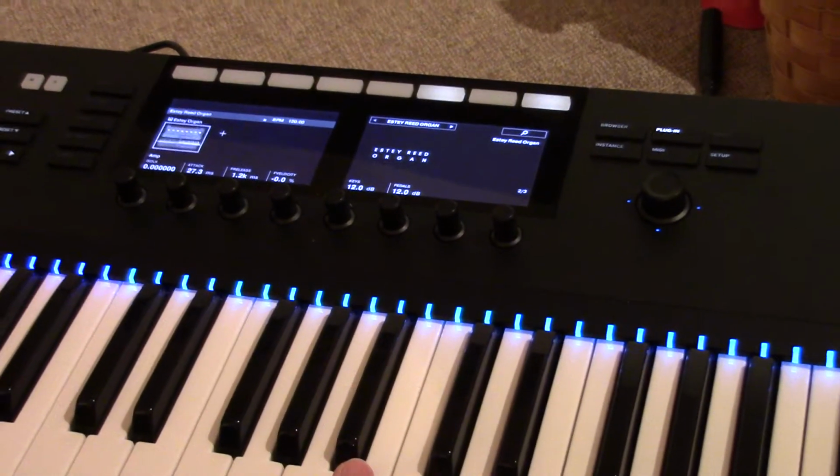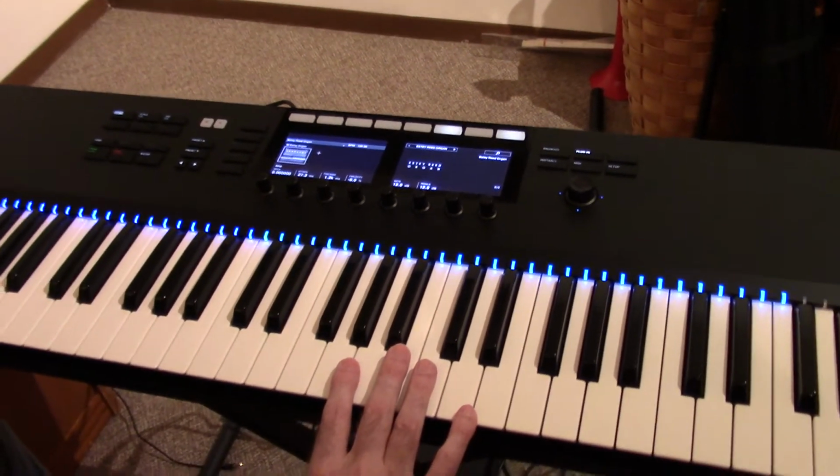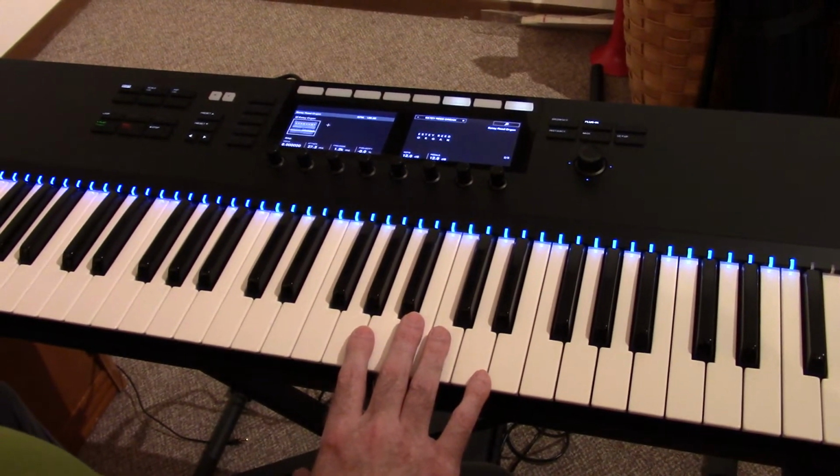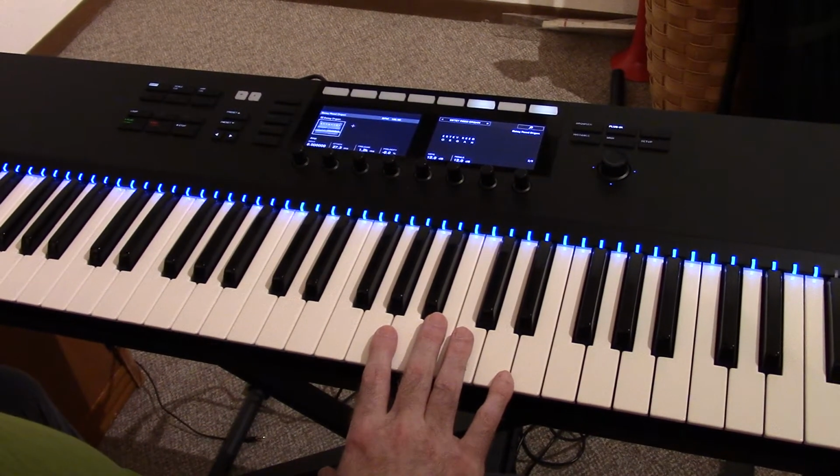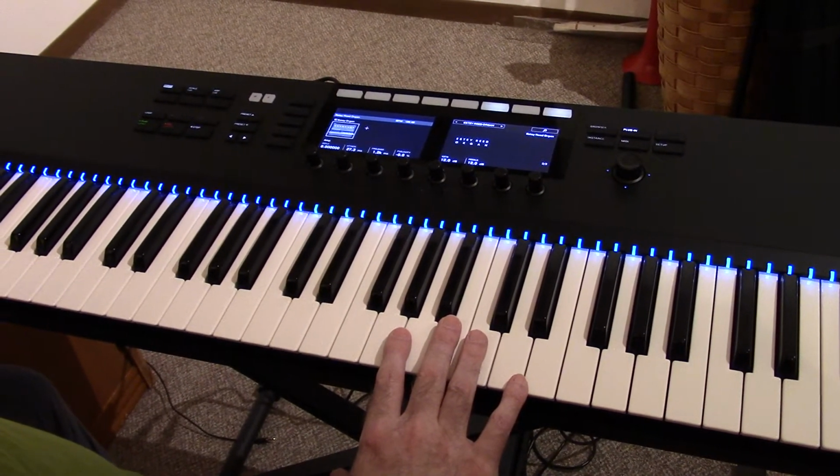I'd bring that back because I think it makes it sound more live. I'm going to put a link in the video description to somebody playing a real reed organ so you can hear what I'm talking about and the sound I'm going for.